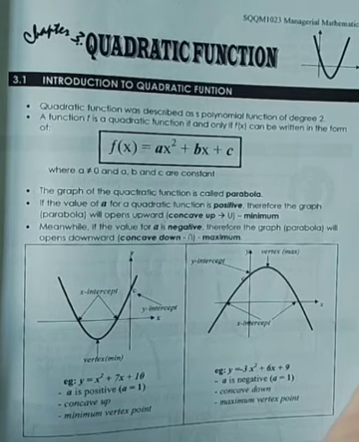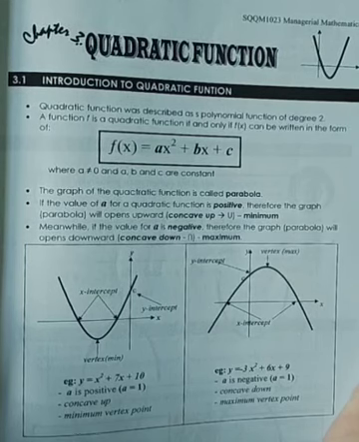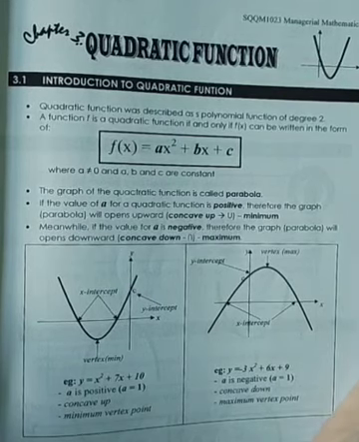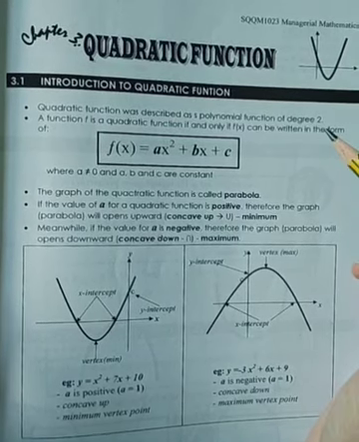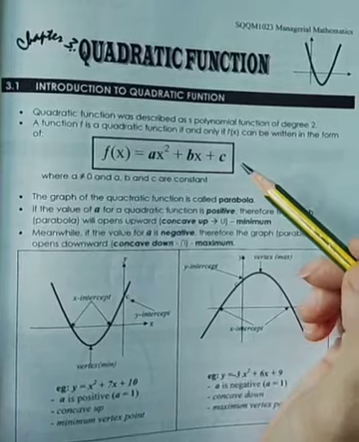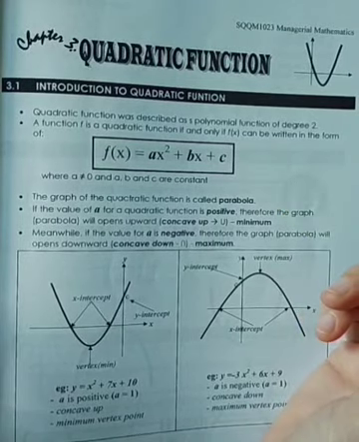In this video we will look at chapter 3, which is on quadratic functions. Since you already worked on some questions in group assignment 1, I assume most of you have done self-study on this topic, but let me recap a few things.